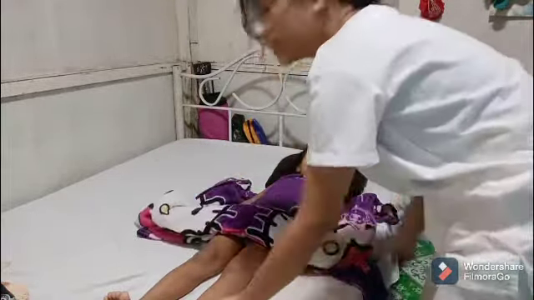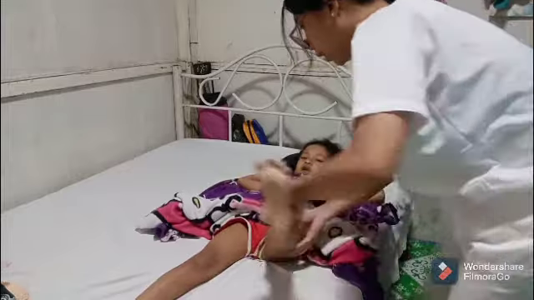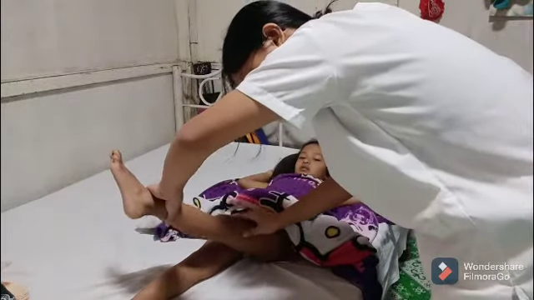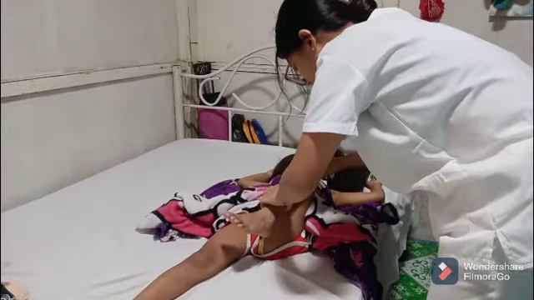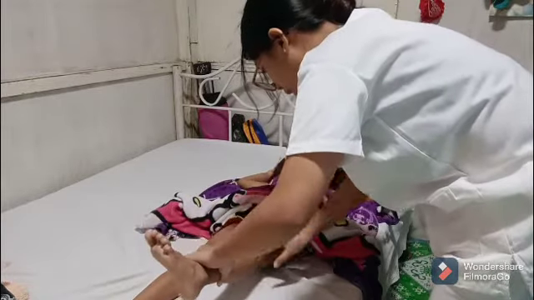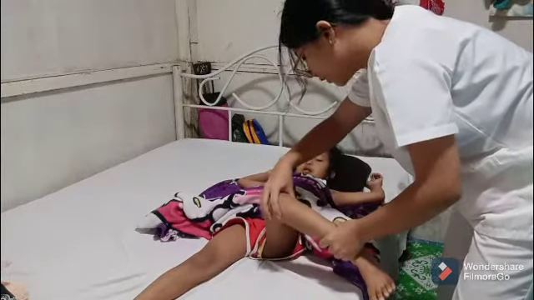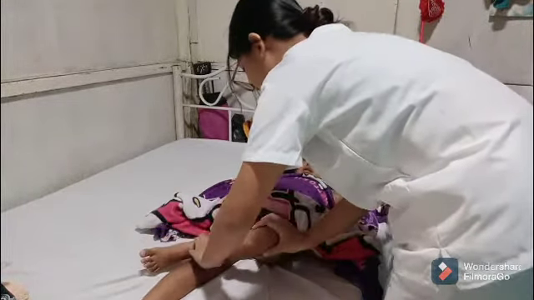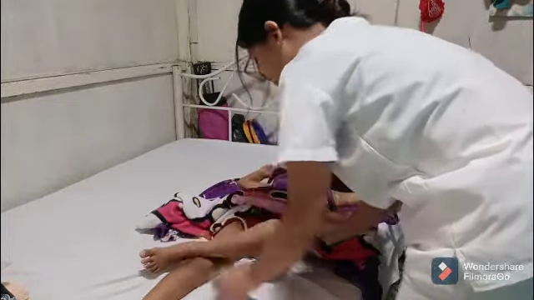Next is perform it again on the other leg. Abduction, adduction, flexion, extension, external rotation, internal rotation, and the patrix. So, ma'am, do you feel any pain?